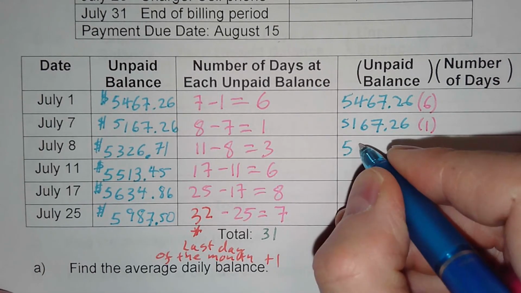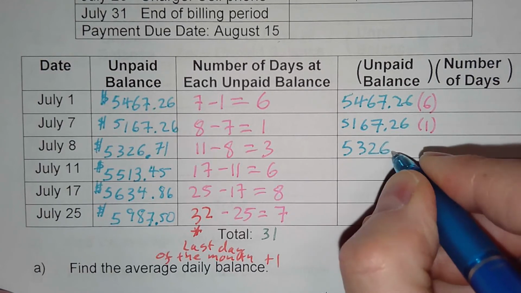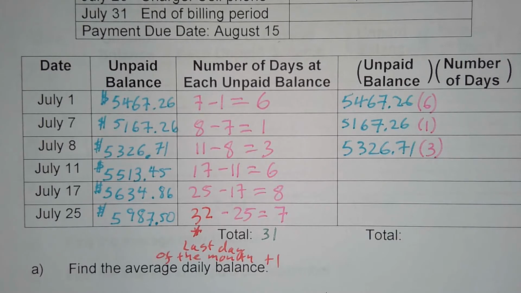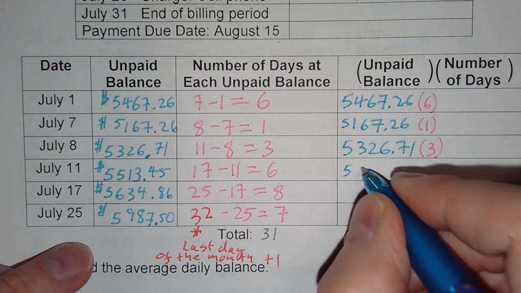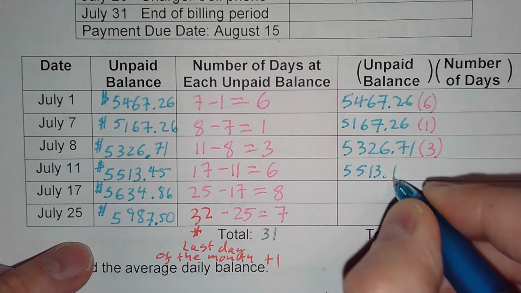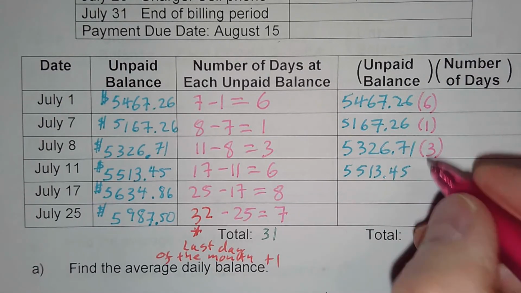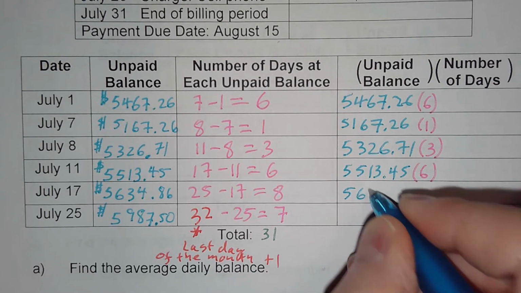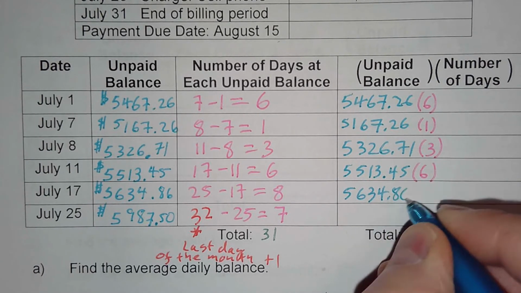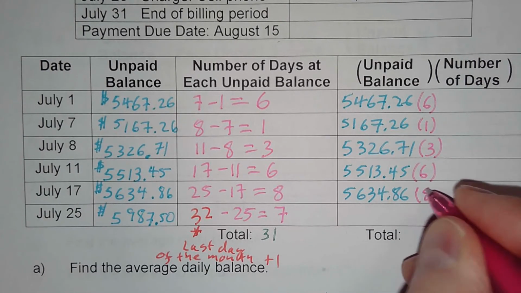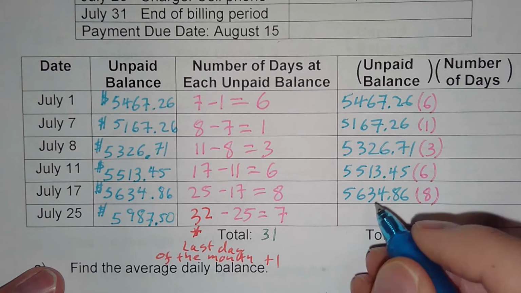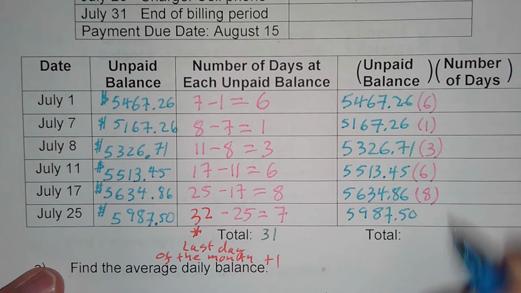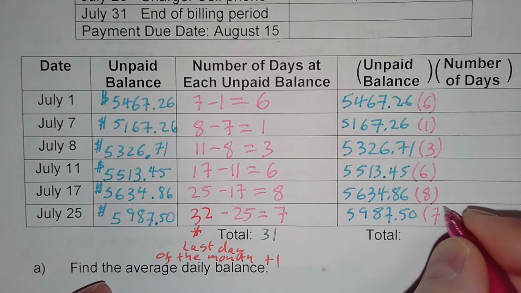And then $5,326.71 times 3. $5,513.45 times 6. $5,634.86 times 8. And then $5,987.50 times 7.